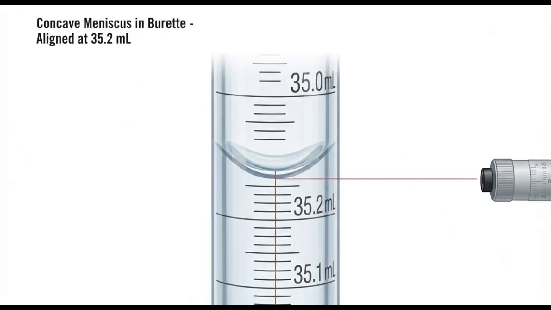Reading burette. After reaching the endpoint, record the final burette reading. The volume of titrant consumed is calculated by subtracting the initial reading from the final reading. The burette should be read carefully at eye level to minimize parallax error.